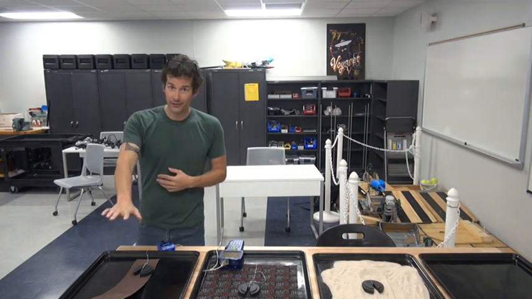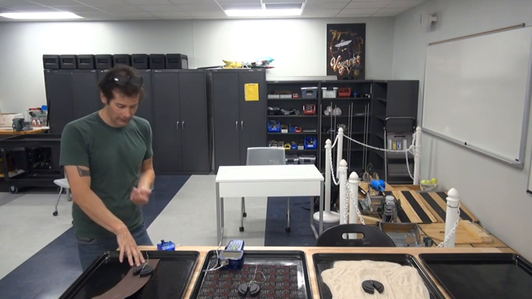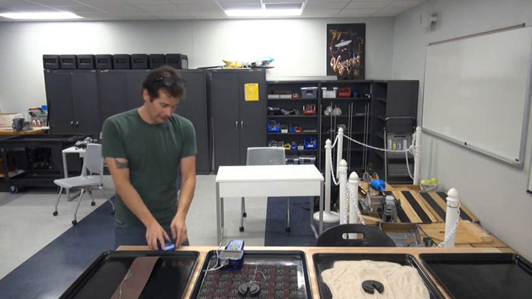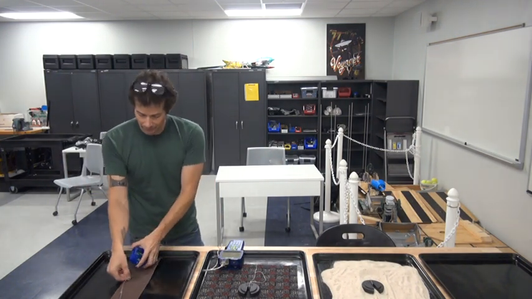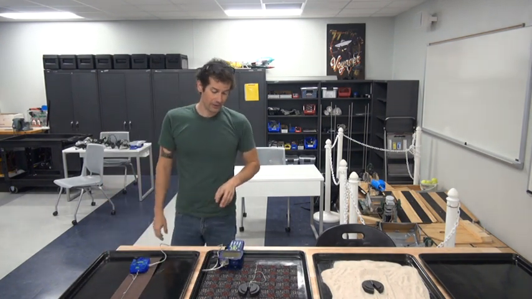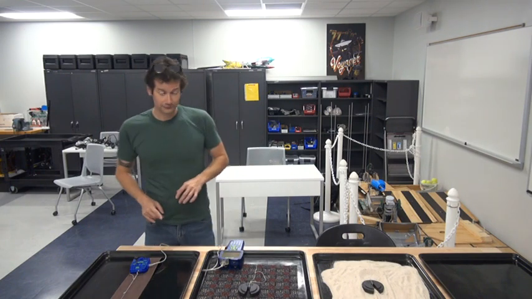So I'm going to start off with the 320 sandpaper, and I'm going to pull this back at a very consistent angle and tell you exactly what force I'm reading. After I tell you these forces, I'm going to show you what it looks like on the GLX.